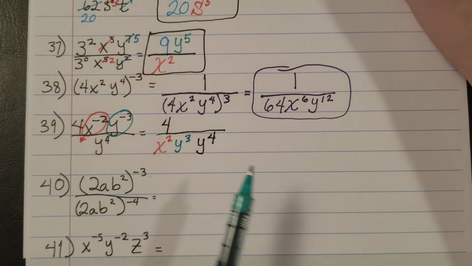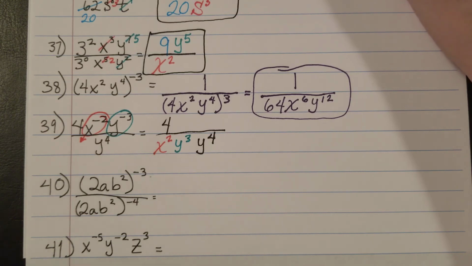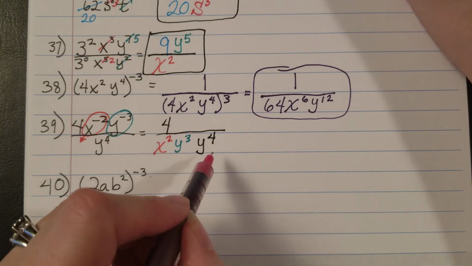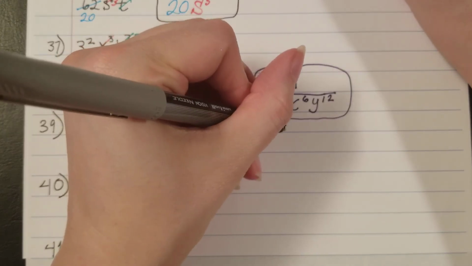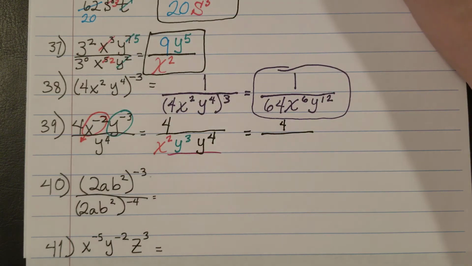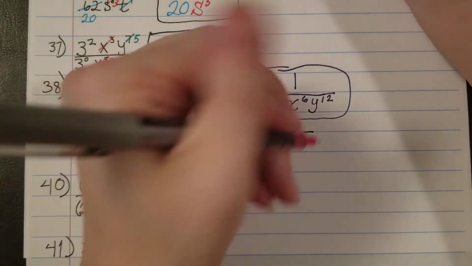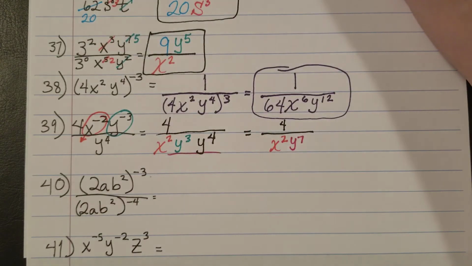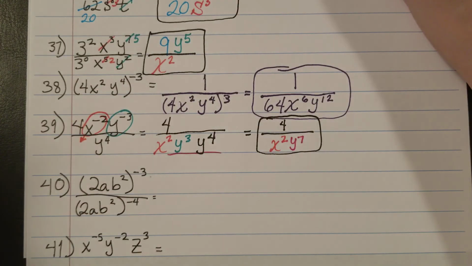All right, so when you've got all these things next to each other like this, they are multiplying. So you're technically multiplying y cubed times y to the 4th, and you can simplify that by adding the exponents. 3 plus 4 is 7. So it'll be x squared y to the 7 on bottom. So 4 over x squared y to the 7. That's our final answer.